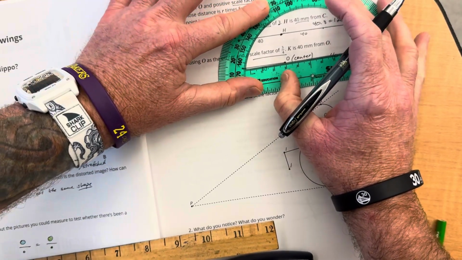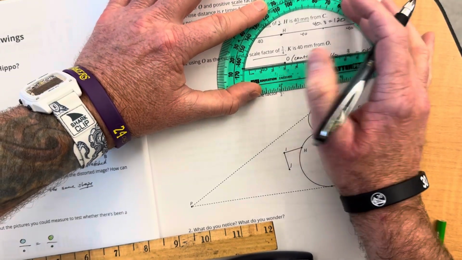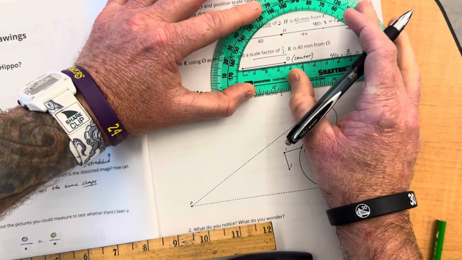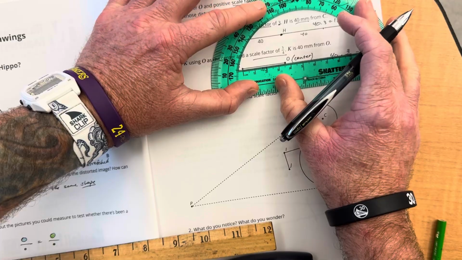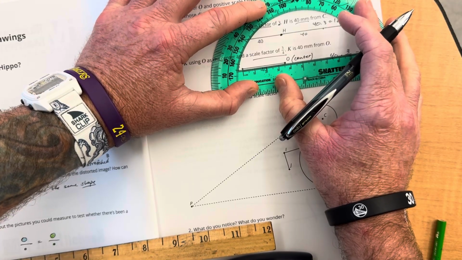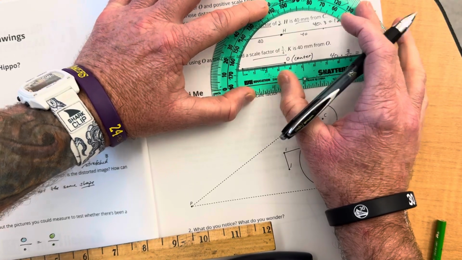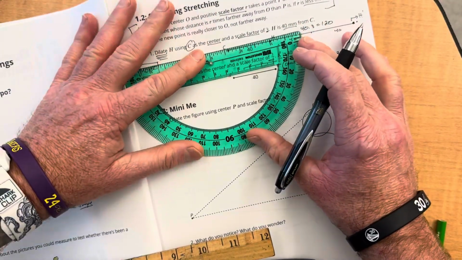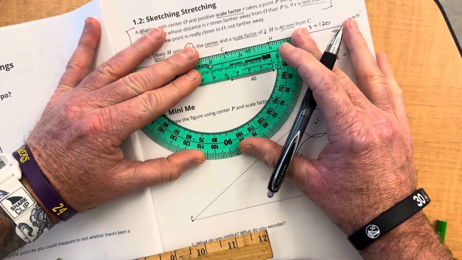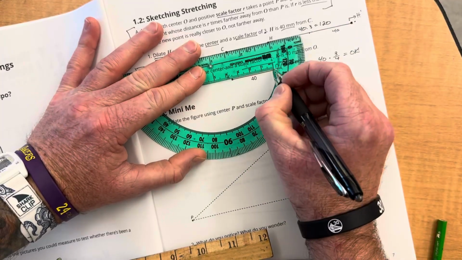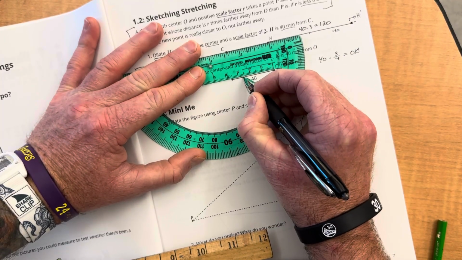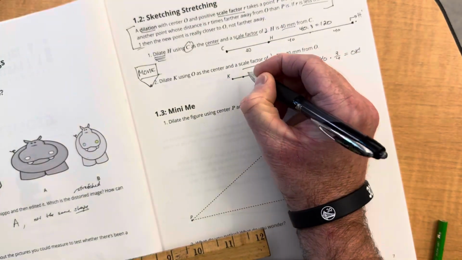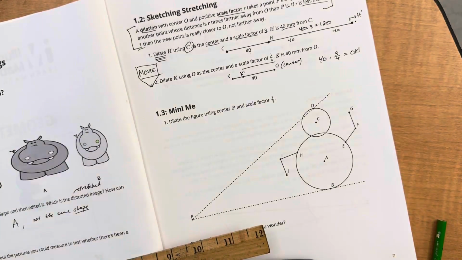So I have to go right. There's 26.25, so this is where K prime is going to be.